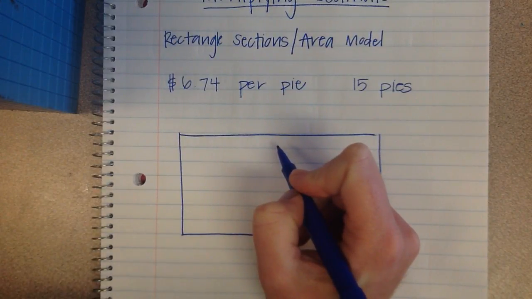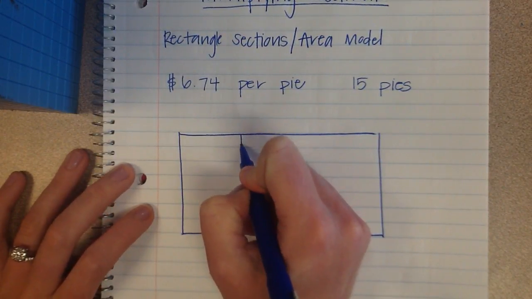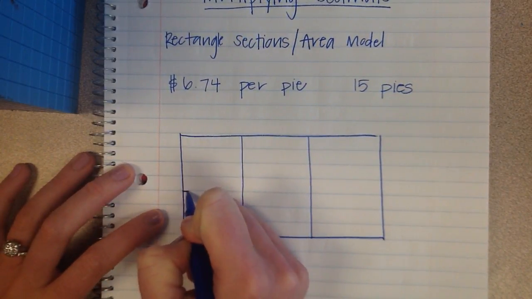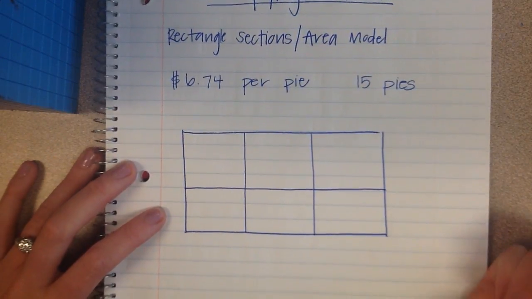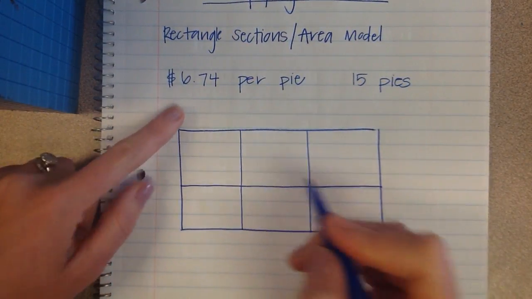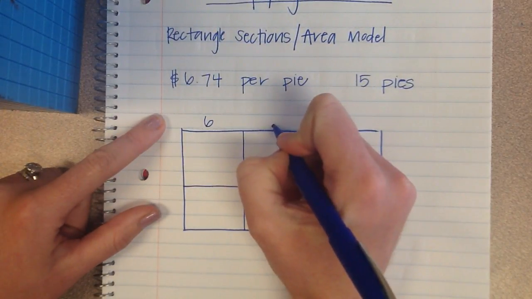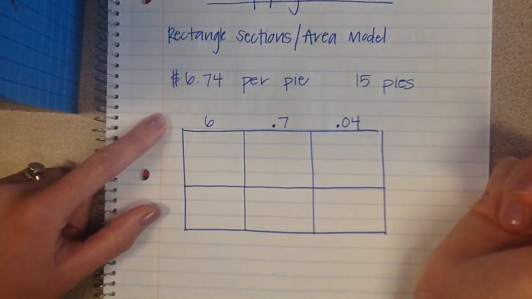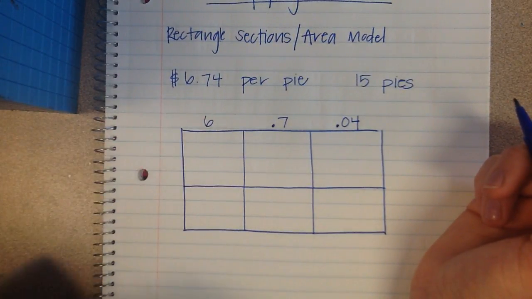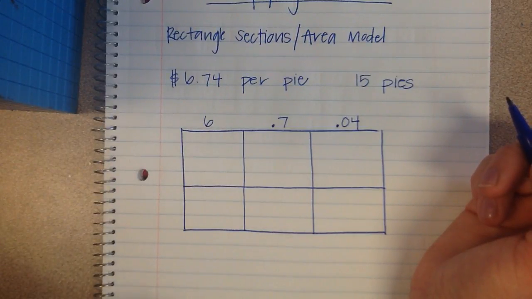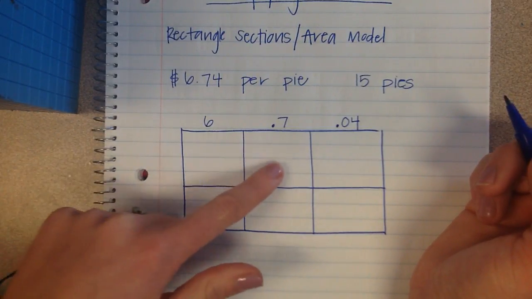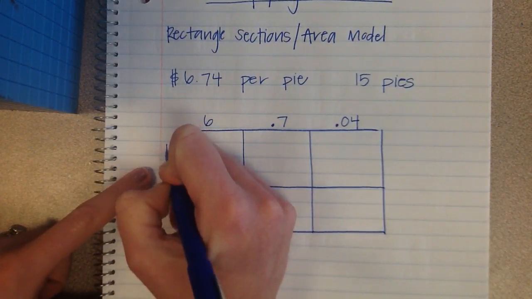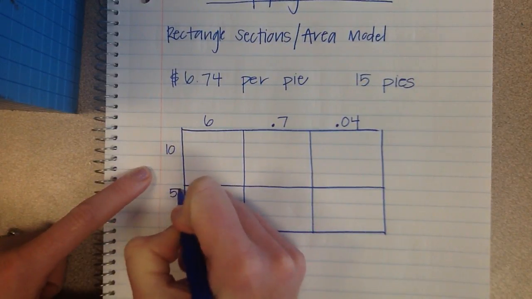So then I'm going to break it into 3 this way, and then I'm going to break it into 2 this way. The reason I'm breaking it into 3 is because I have 3 place values: 6, 7 tenths, and 4 hundredths. Now it's really important that I don't forget the decimal, because I'm not multiplying 674. I'm multiplying $6.74. 1, 2, 3 place values. And then over here I'm going to do 10 and I'm going to do 5.